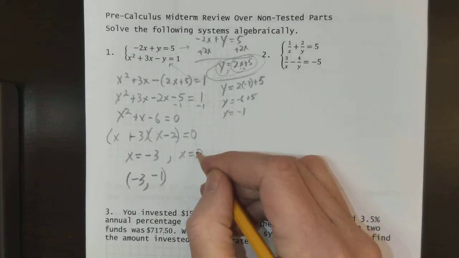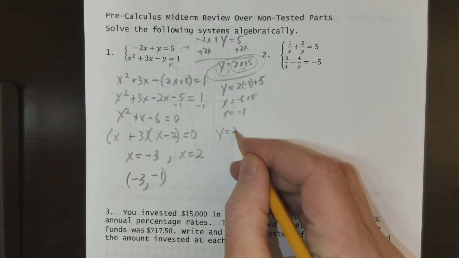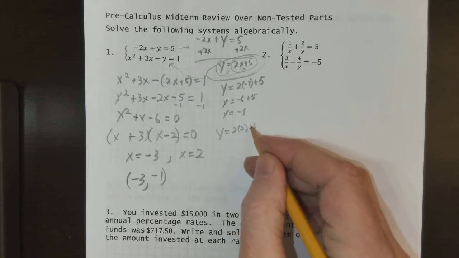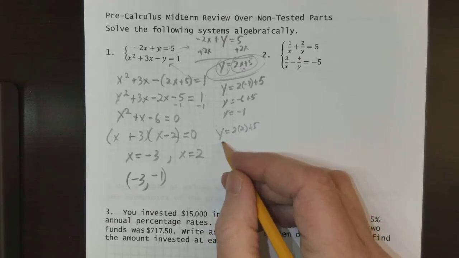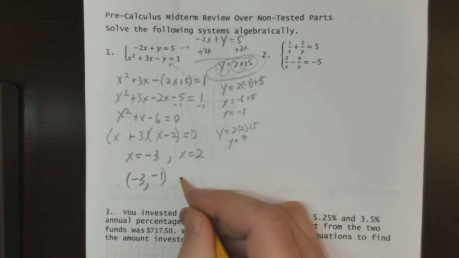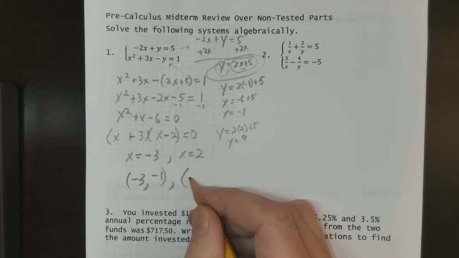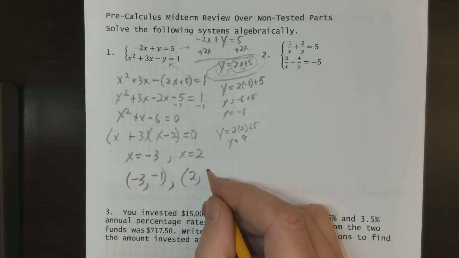And then substitute the 2 in, so y equals 2 times 2 plus 5. That's 4 plus 5, which is 9. So my other solution is 2, 9.